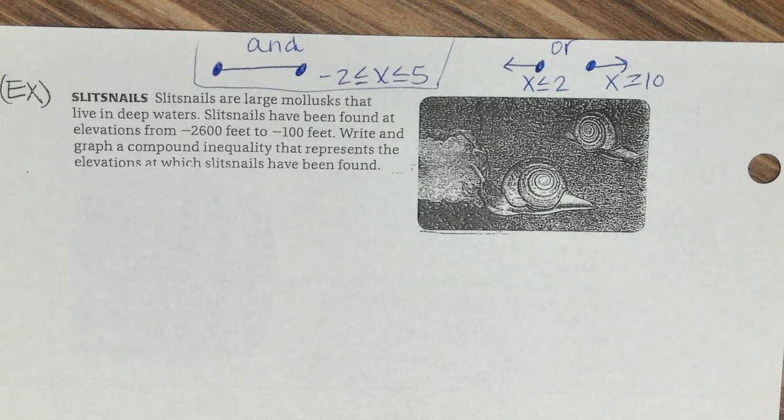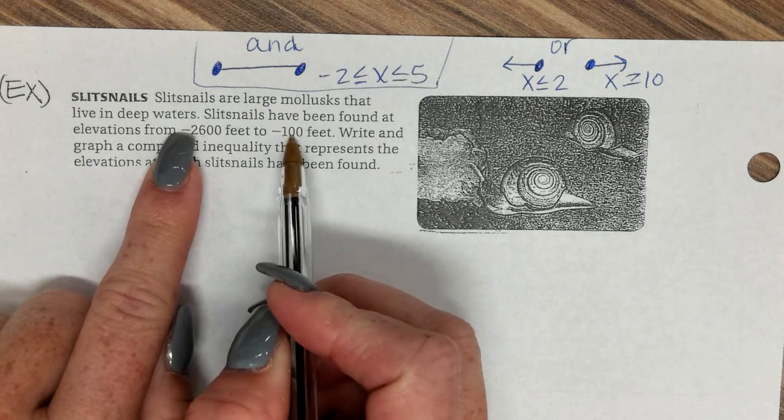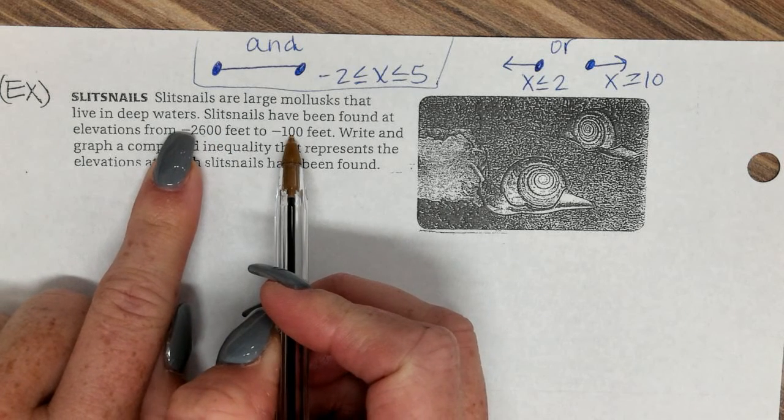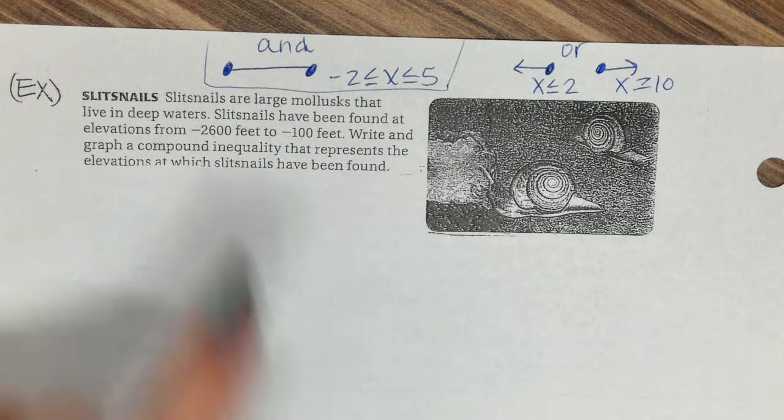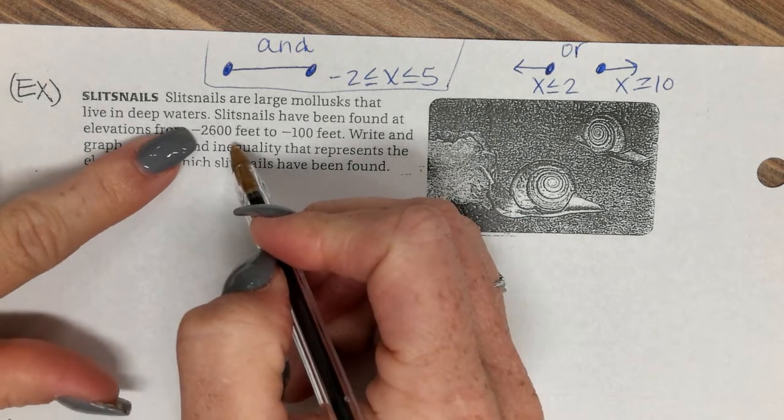So do y'all think this is an "and" or an "or," even though they didn't say it? It's an "and." How do you know that? Because it's ranging from this to this. That means I'm 100% going to shade in the middle. It's not saying this way and then this way. It's ranging from here to here. That is an "and."